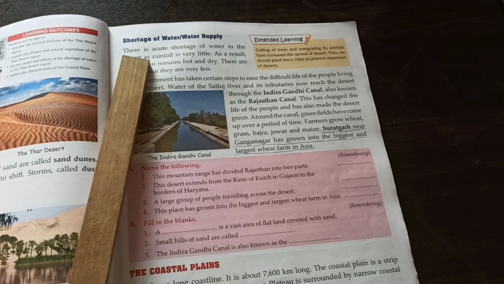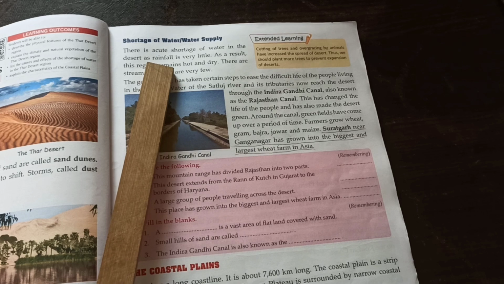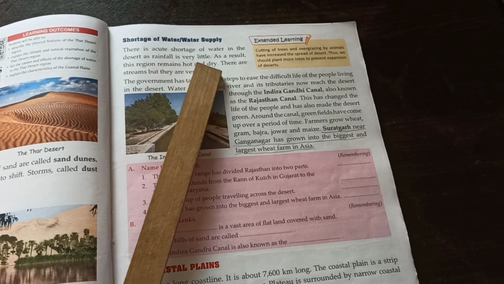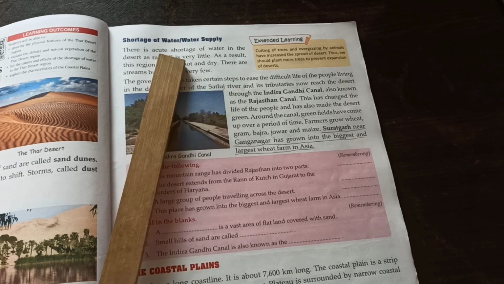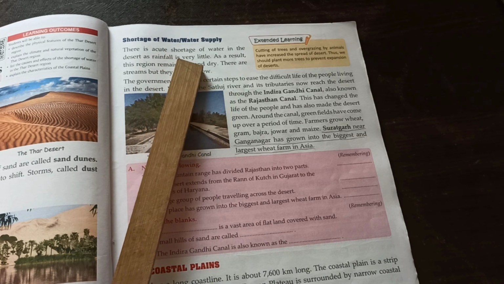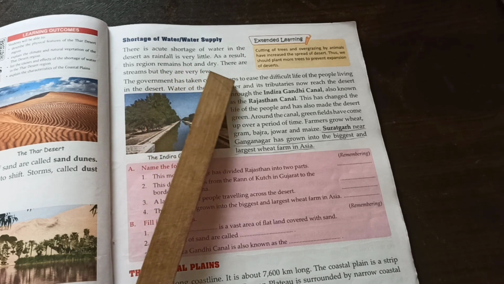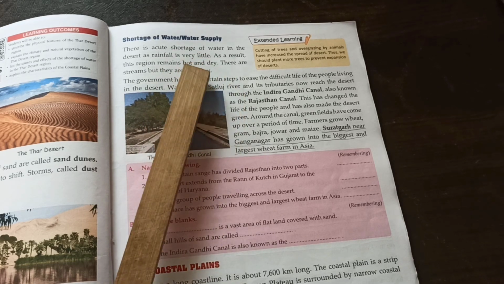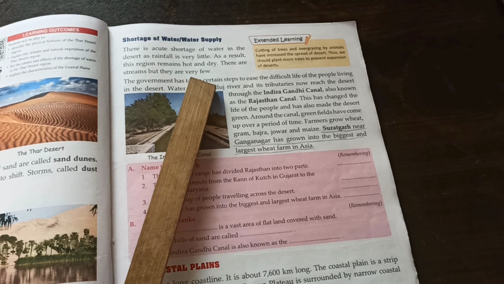There is an acute shortage of water in the desert as rainfall is very little. Why? Because of very little rainfall there is water shortage. As a result, this region remains hot and dry. Climate hot and dry. There are streams, but they are very few.